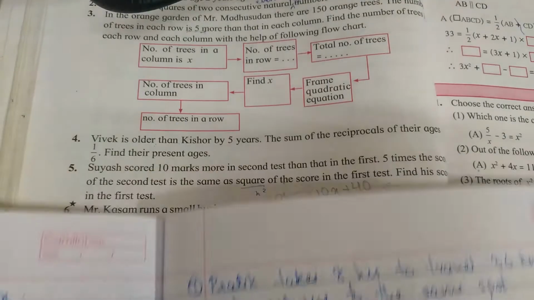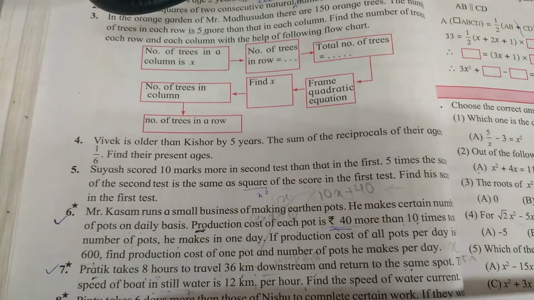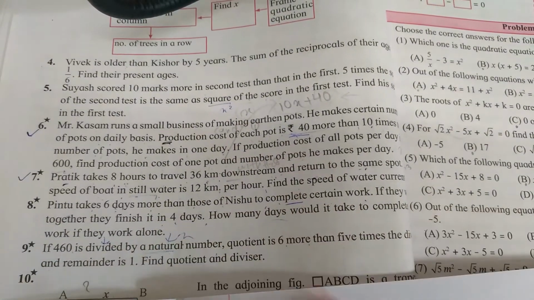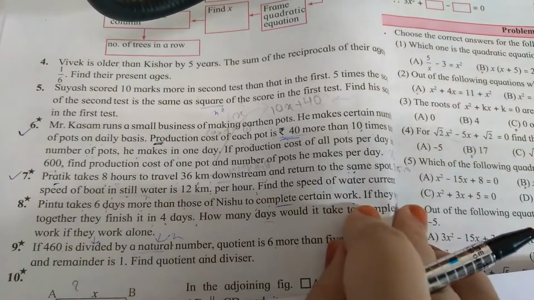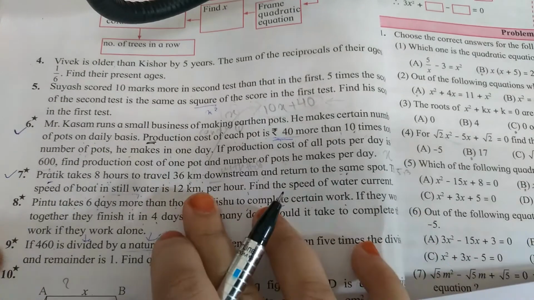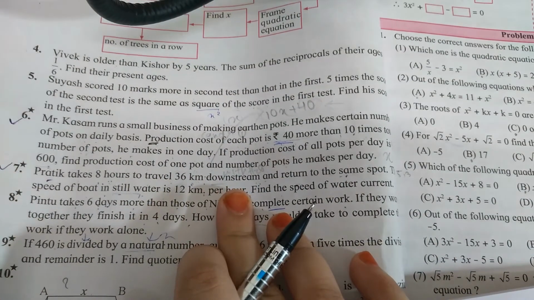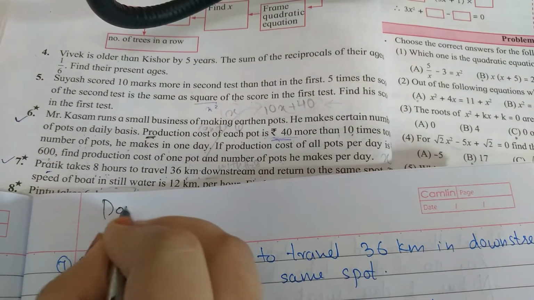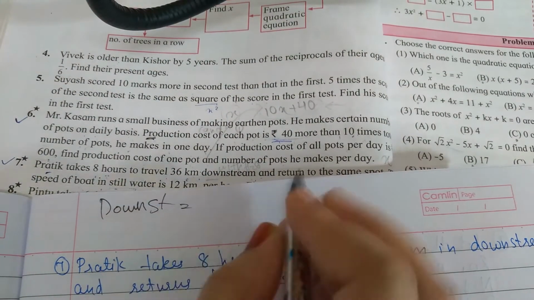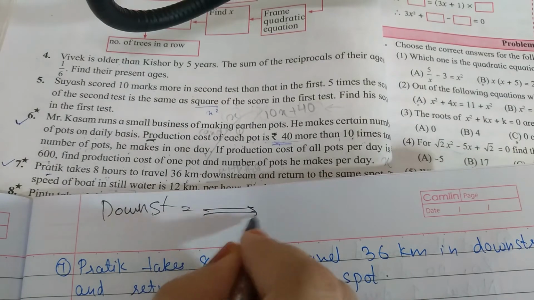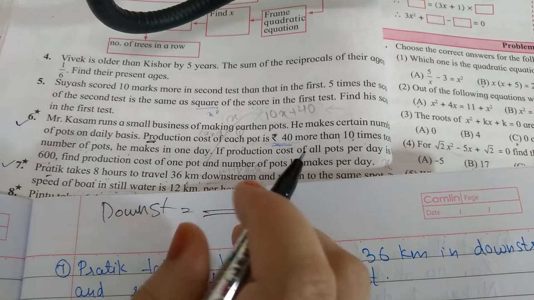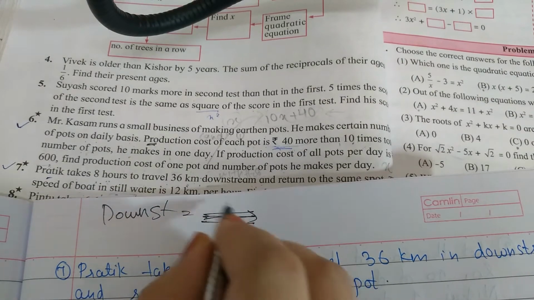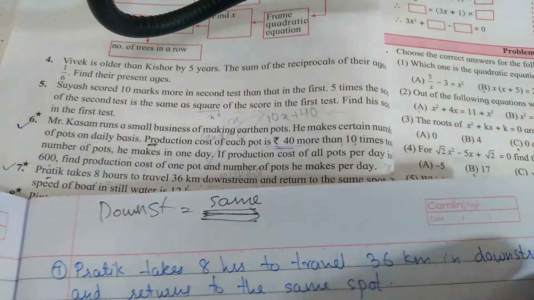Now let's solve question number 7. Students, question number 7 is: Pratik takes 6 hours to travel 36 km downstream. Now students, downstream means the boat is flowing with the water current, that means the boat and the water are in the same direction.